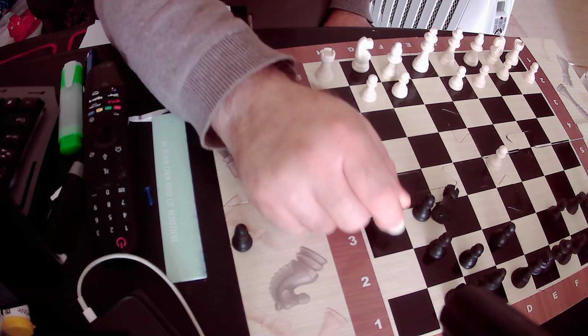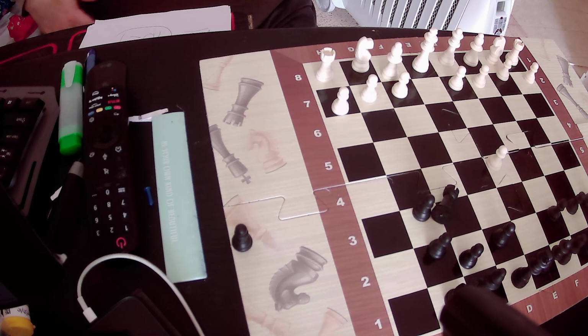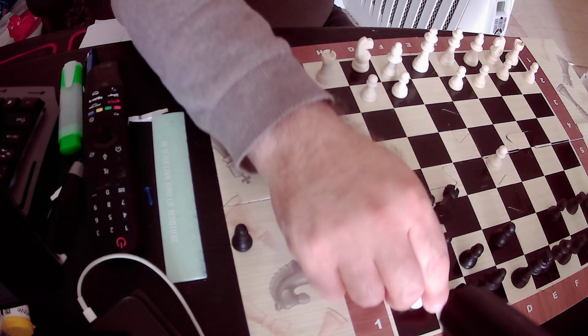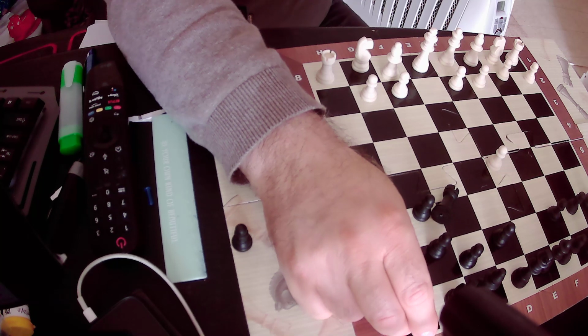And that thing you can do only with the pawn. That is the advantage of the pawn compared to the other tools. This situation is called crowning.